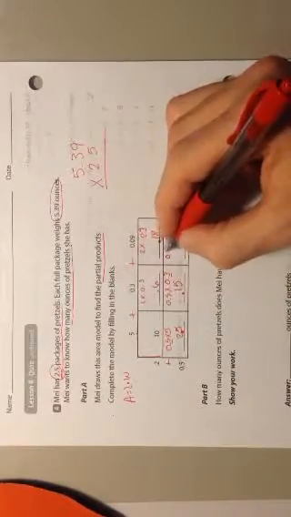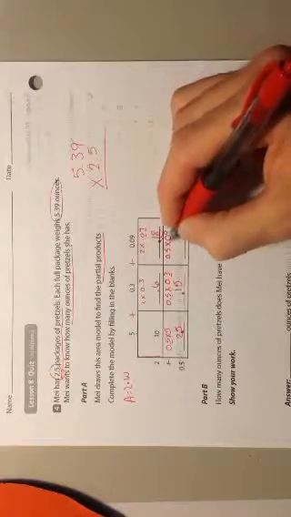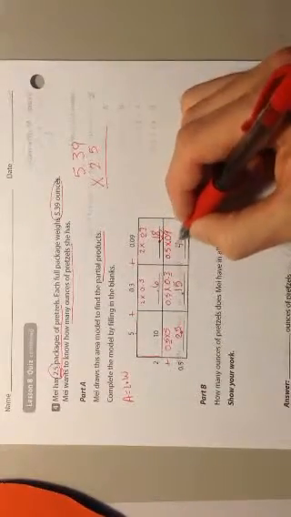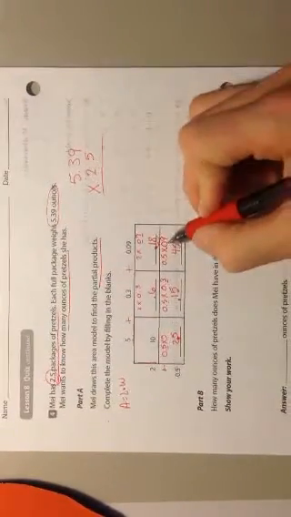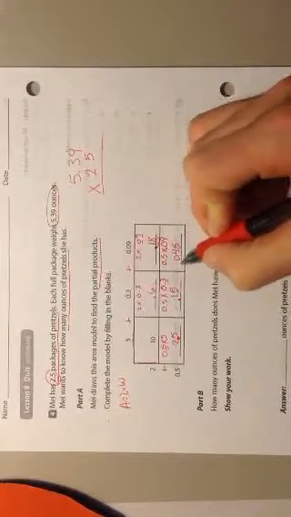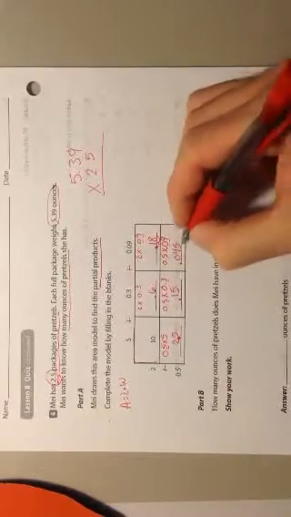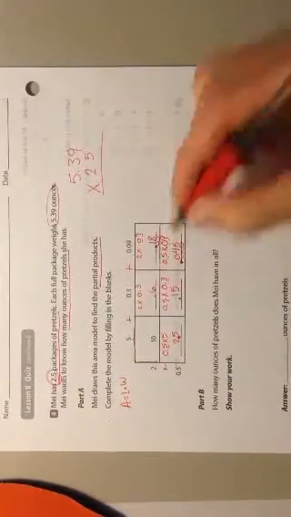Here I have 5 tenths times 9 hundredths. 9 times 5 is 45, and I have tenths times hundredths, which means I should get an answer in the thousandths, or 3 digits behind the decimal, 1, 2, 3.